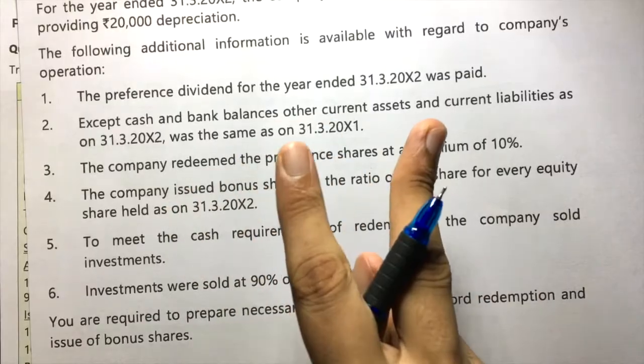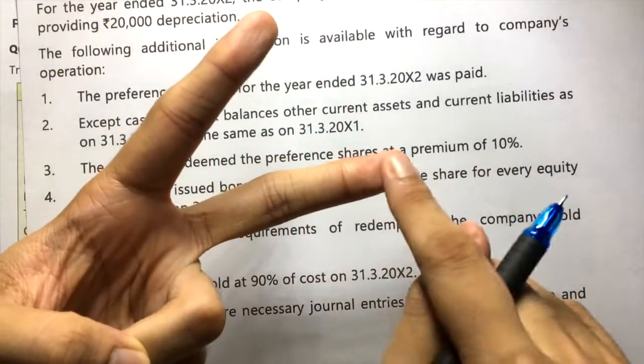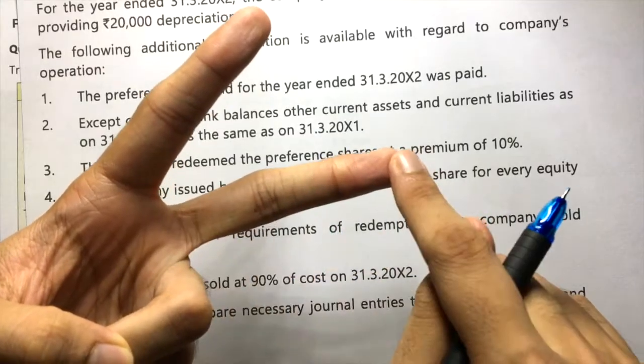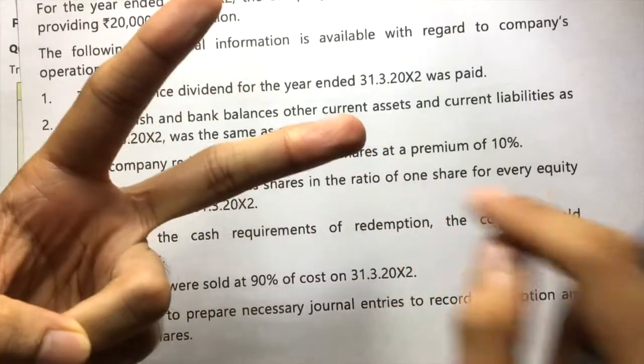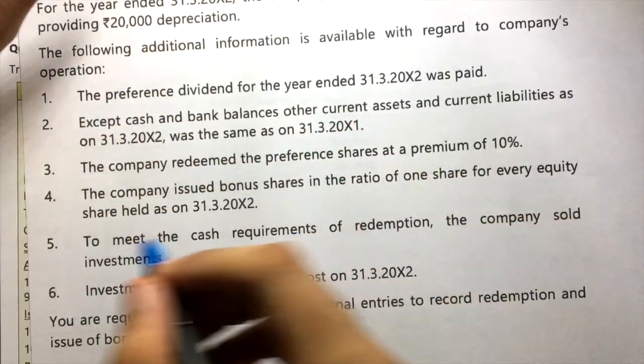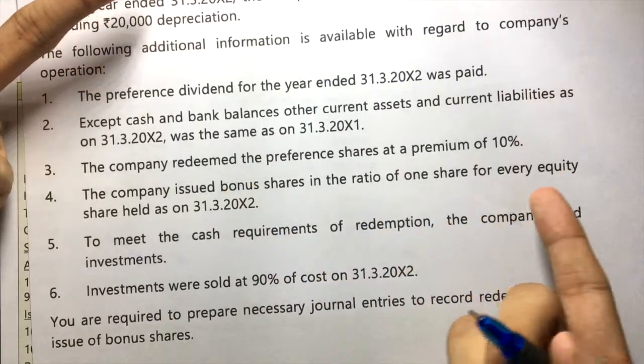A proper ratio will be decided by the company. And there are two types of bonus. First is issuing fully paid up bonus shares, and the second is making the partly paid up shares into fully paid up. This is also called bonus call, but this is not there over here. Here they are talking about what? The company issued bonus shares in the ratio of 1 share for every equity share held.